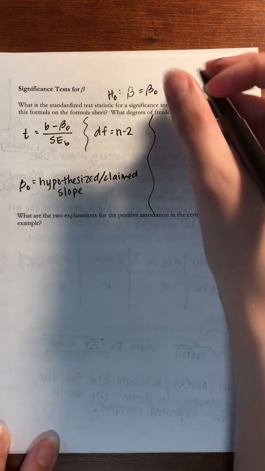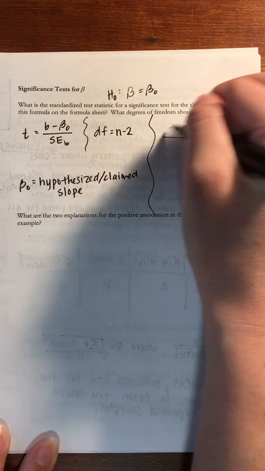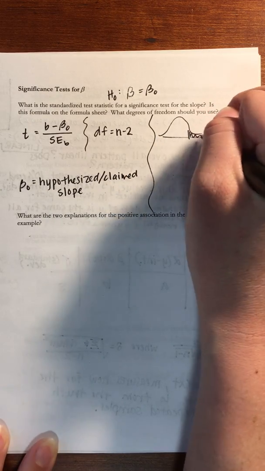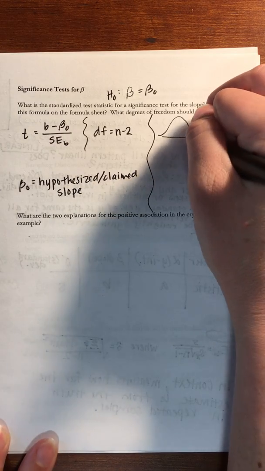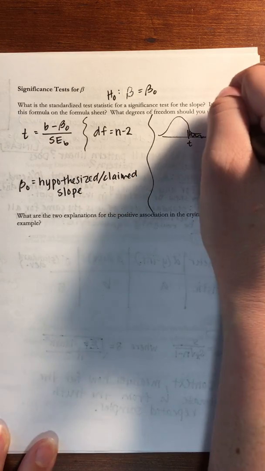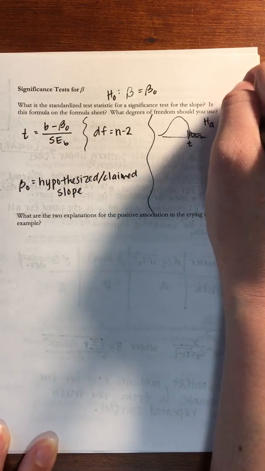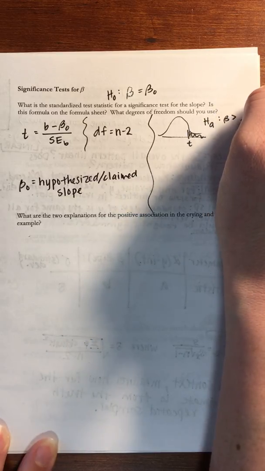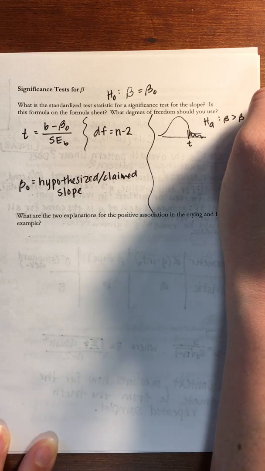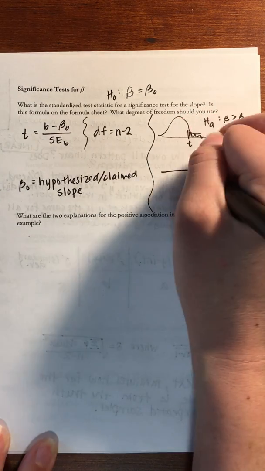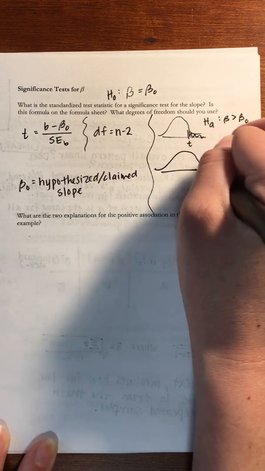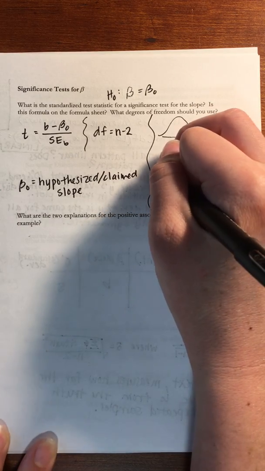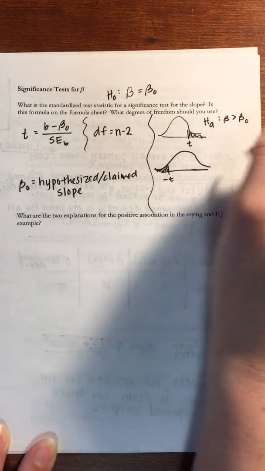And so depending on the context of the problem, just like in any other section we've done with these, if you're looking for what's above the t, then your HA is going to be that beta is greater than beta null. You could also have that if you have a negative t, generally you're going to be looking below.